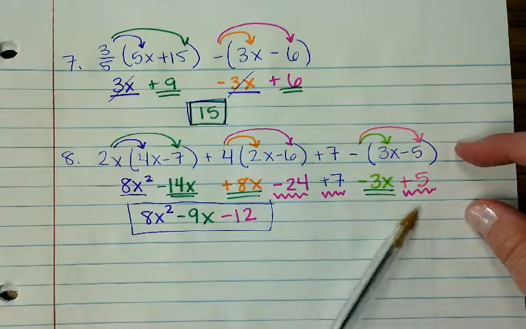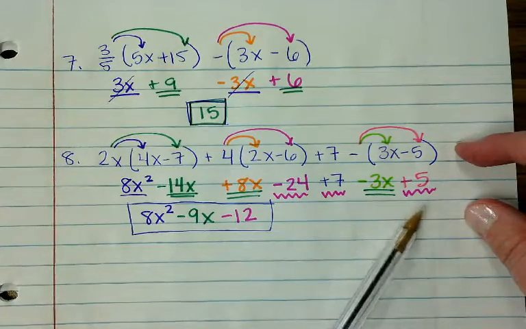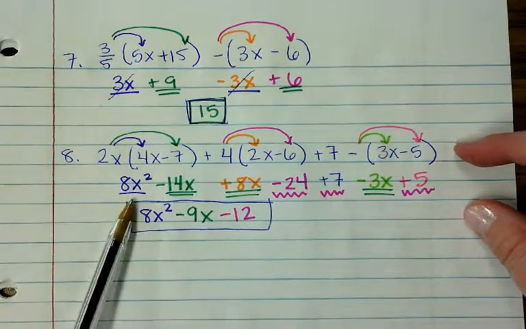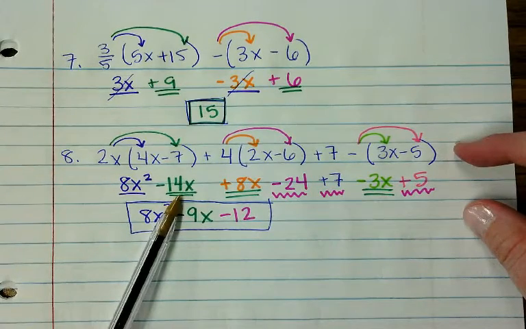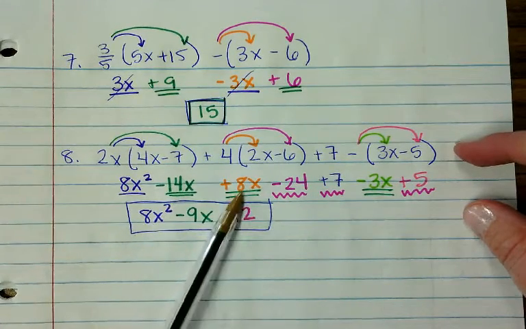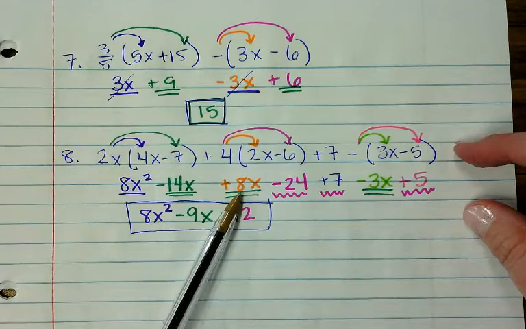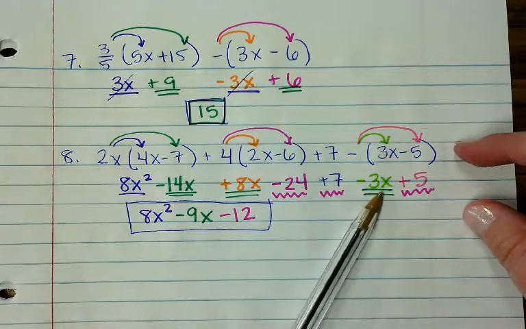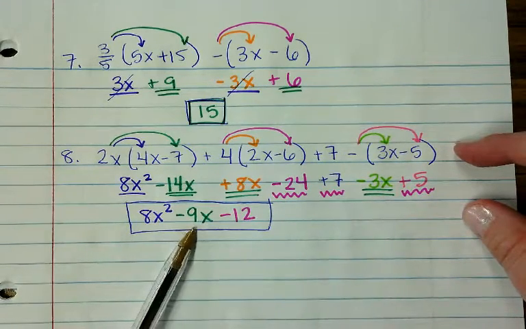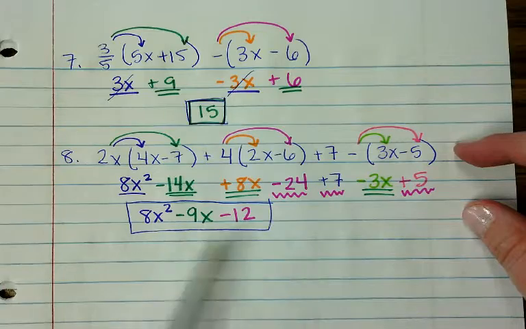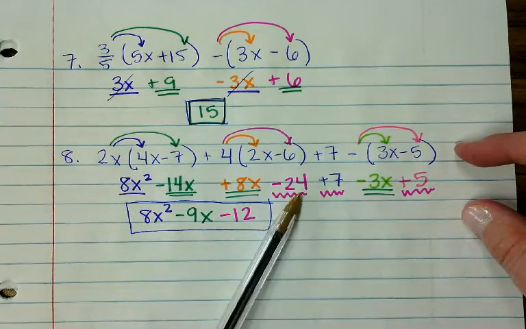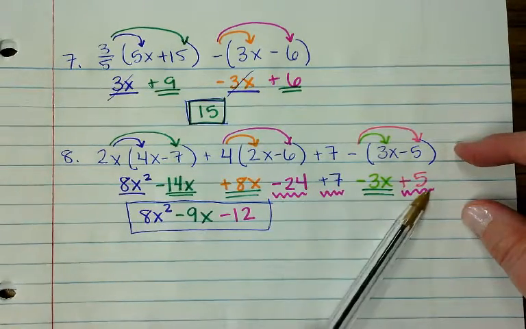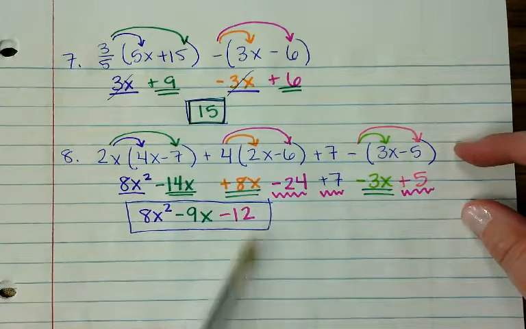So my 8x squared stayed my 8x squared. Negative 14x plus 8x gave us what? Negative 6x. Minus 3x gave me that negative 9x. And then I combined all of my constants, negative 24 plus 7 plus 5, and that gave me negative 12. Are you guys tracking on number 7 and 8?